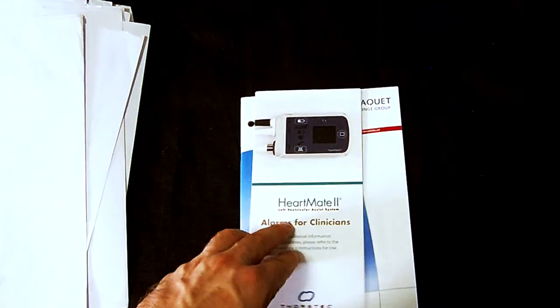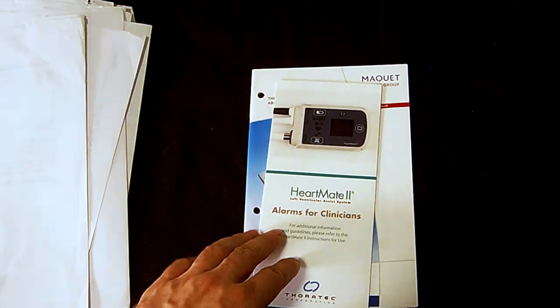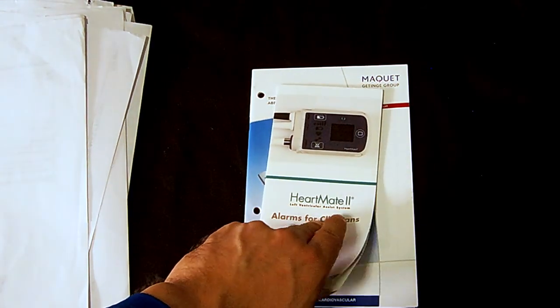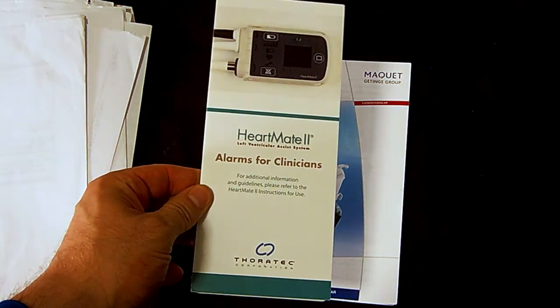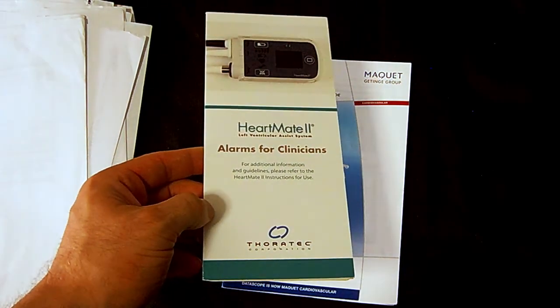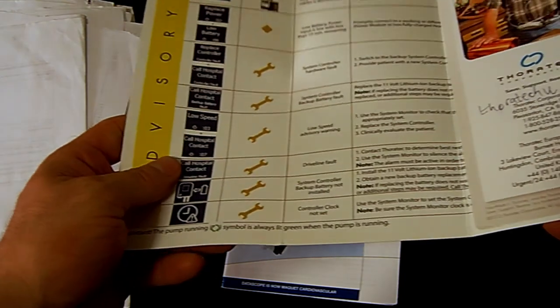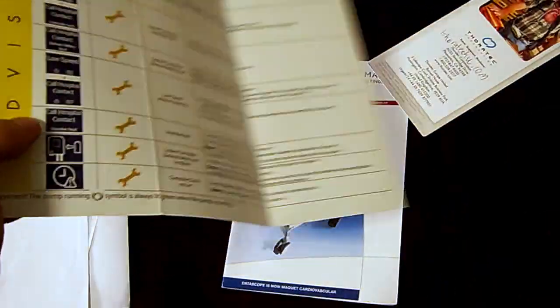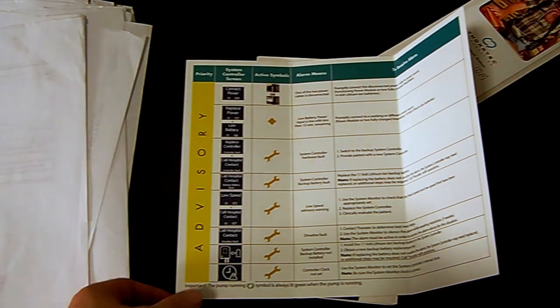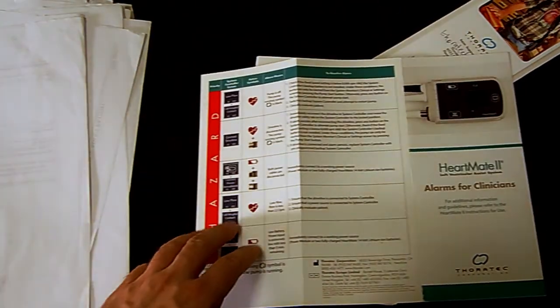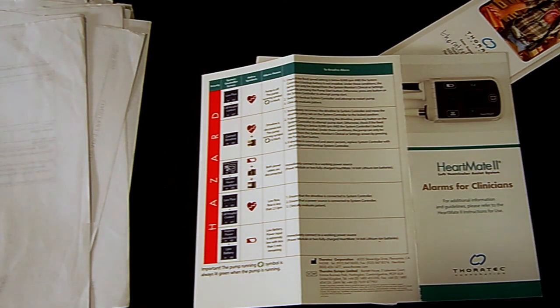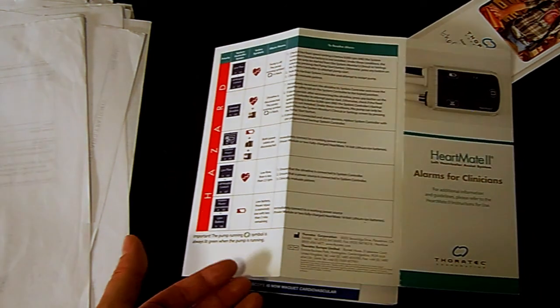The final two things I have here: this is a HeartMate pamphlet for alarms for clinicians. This is what's known as a left, right, or biventricular assist device. I work in a facility that conducts transport of patients who have these VADs, ventricular assist devices, implanted in them. They may be waiting for a heart transplant, or this may be their destination therapy. Here, it will show you all the advisories and all the hazards that the machine will pop up and inform the user of what is going on. A lot of times the patients will be more knowledgeable than you are in terms of what's happening and how to use the device.